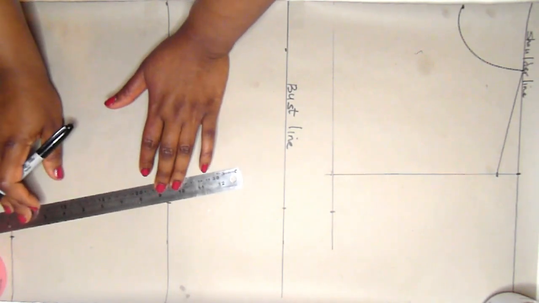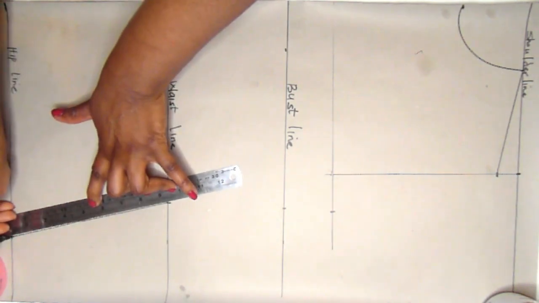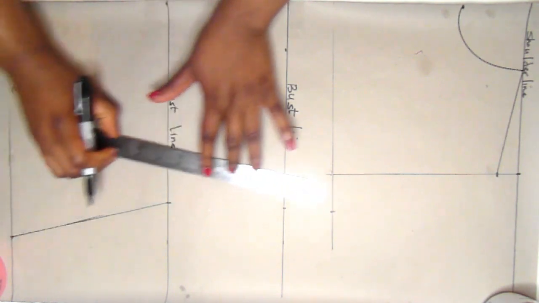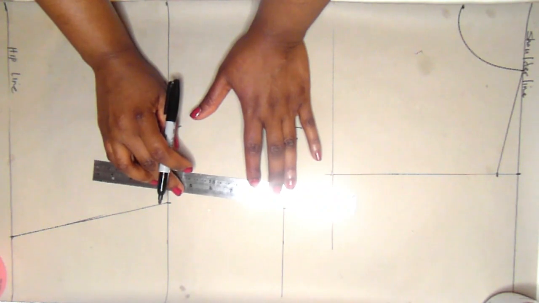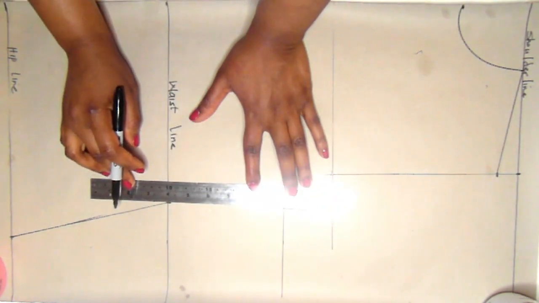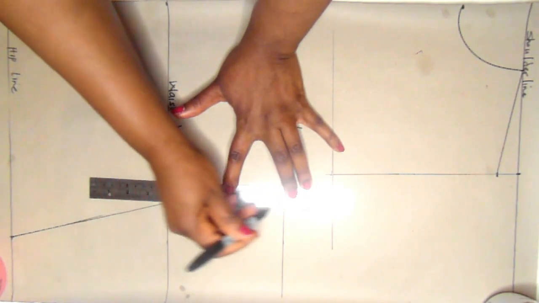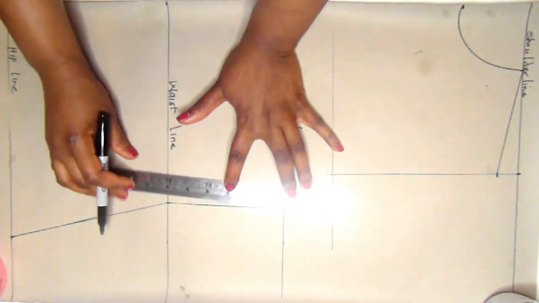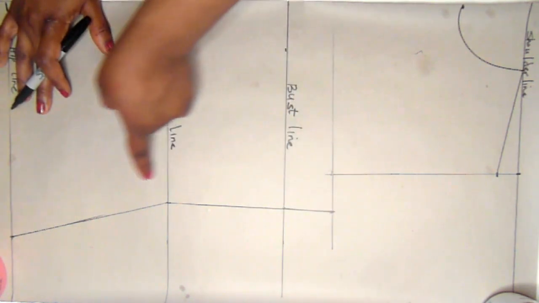So on my waistline, I will connect it to my hips. Please just do and follow me. So from my chest line and to my bust line, I'll just take it as a straight line, and then I have to connect it to my waistline. This is now the side seam for this pattern. So we've been able to generate the side seam.